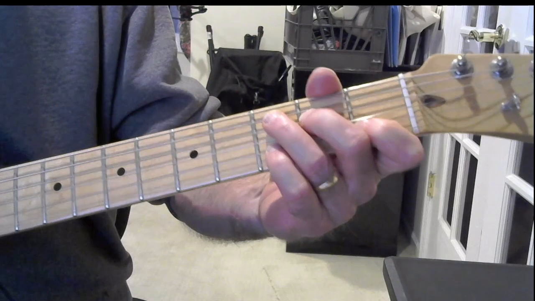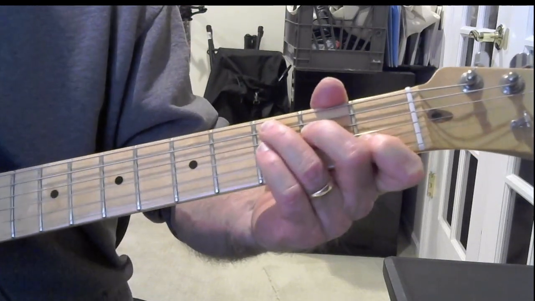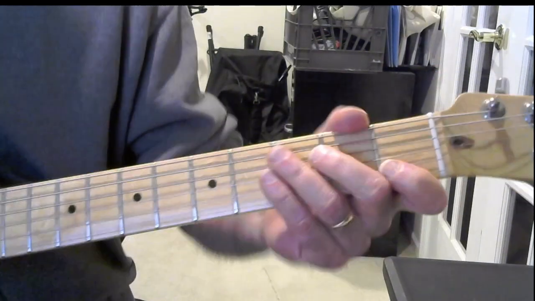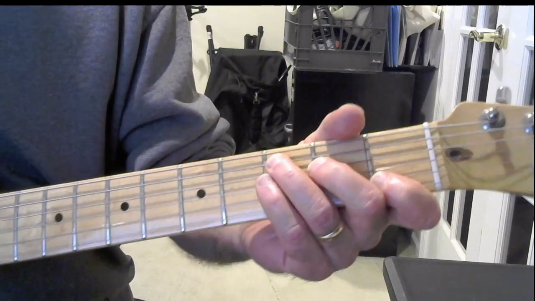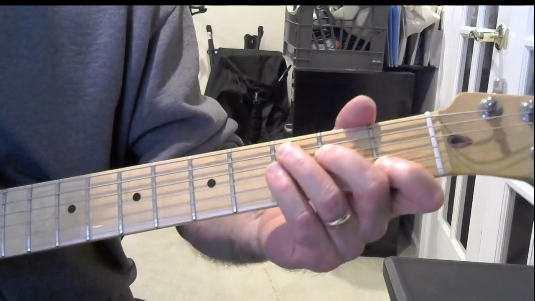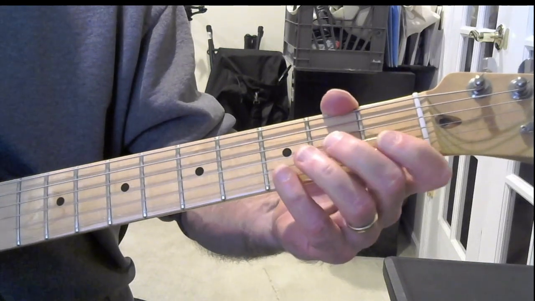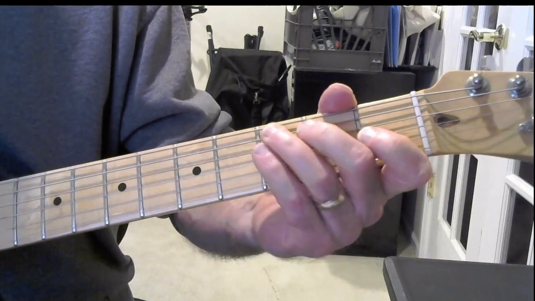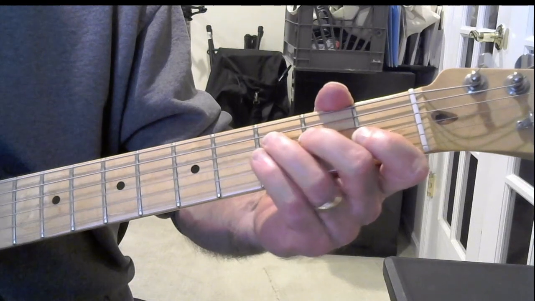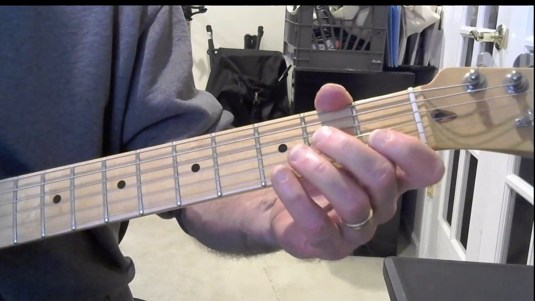So first off, C scale in the first position, right? Starting with C. C scale gets spelled C, D, E, F, G, A, B, C, and that goes like this. So you have C, D, E, F, G, A, B, C.